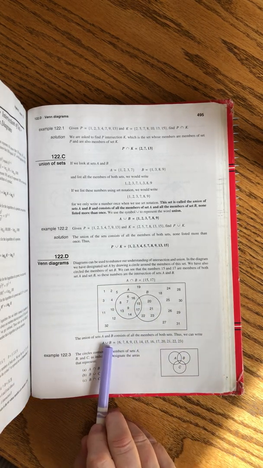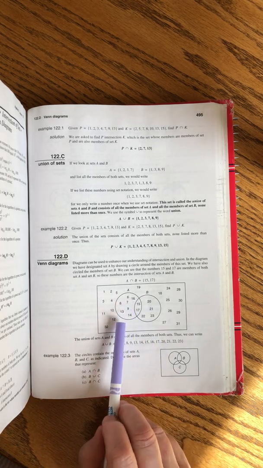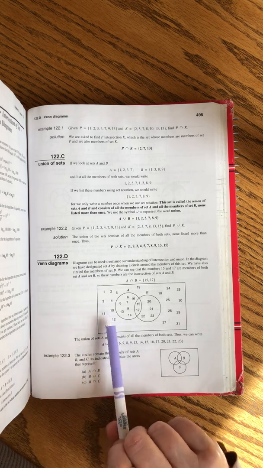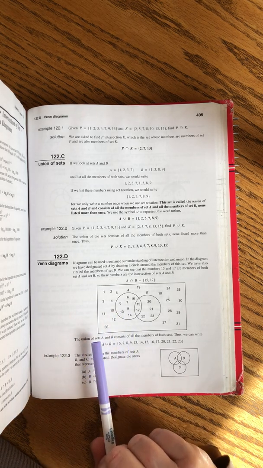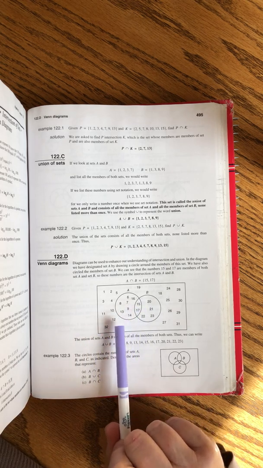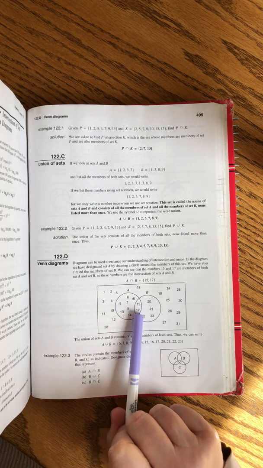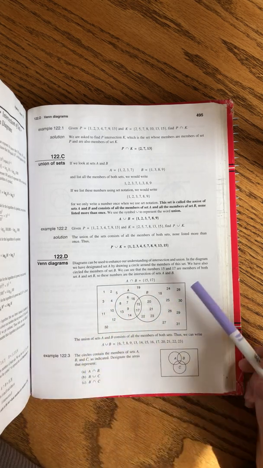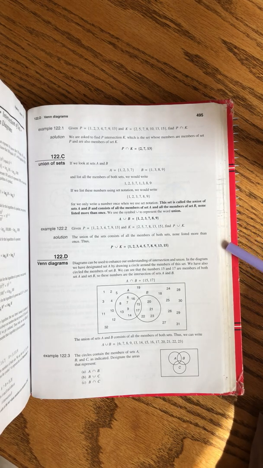And then the union would be all the numbers in either circle. So there's 6, 7, 8, 9, 10 and 11 are outside. There's 13, 14, 15, there's 16 in A, 17, and then it skips up to 20, 21, 22, 23. Okay, right? You got it?